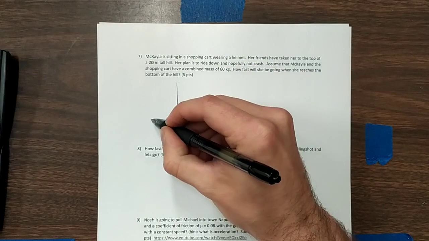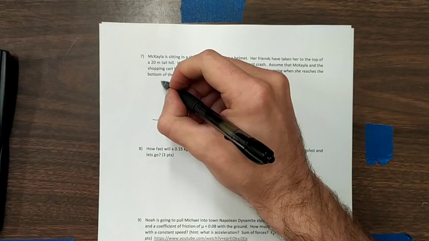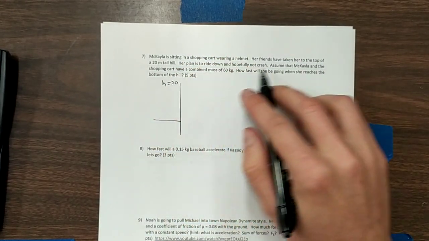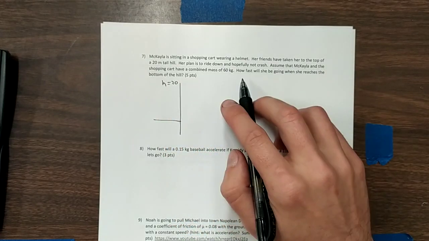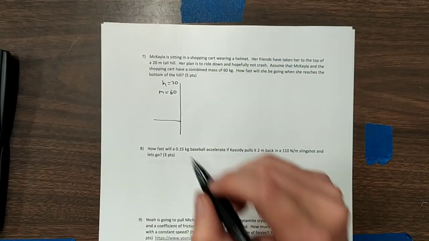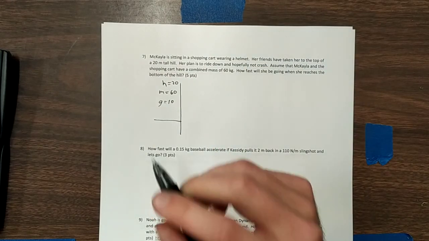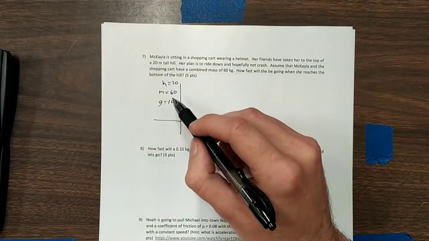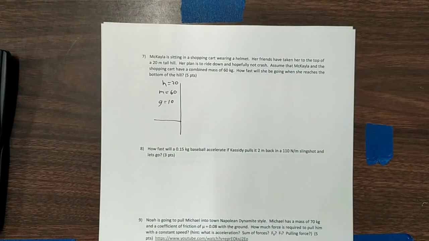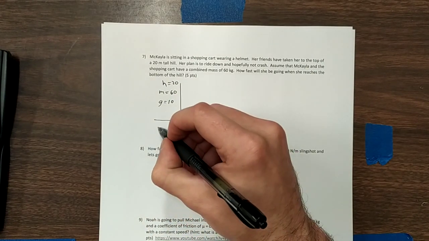So I know 20-meter tall hill. That's the height that I have at the beginning. All right, height equals 20. Plan is to ride down, hopefully not crash. Assume that Michaela and the shopping cart have a combined mass of 60 kilograms. So M equals 60. Okay, I know that g is always going to equal 10 meters per second squared. Doesn't matter if it's positive or negative. For energy, we generally use positive. If you use negative, you'll end up with a negative sign. You just gotta not get too worried about that. We're looking for her velocity at the end.